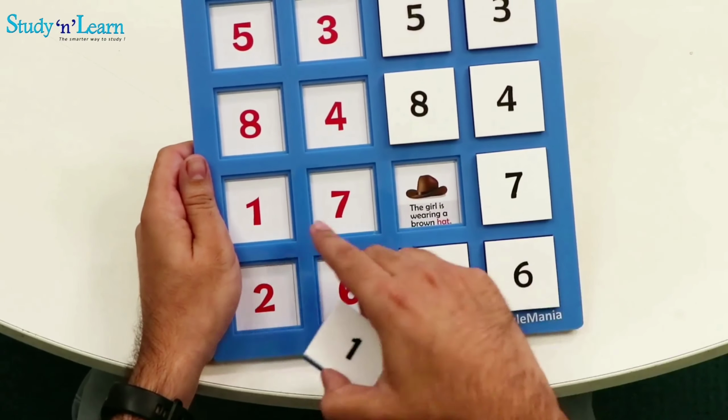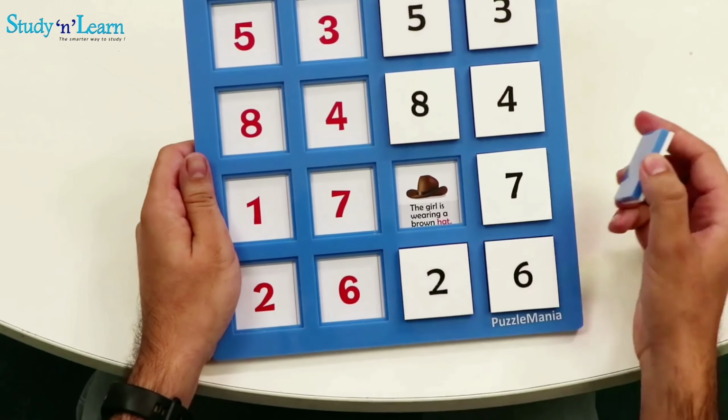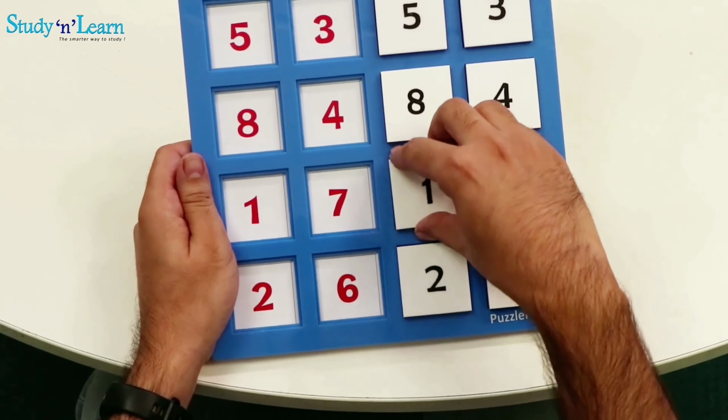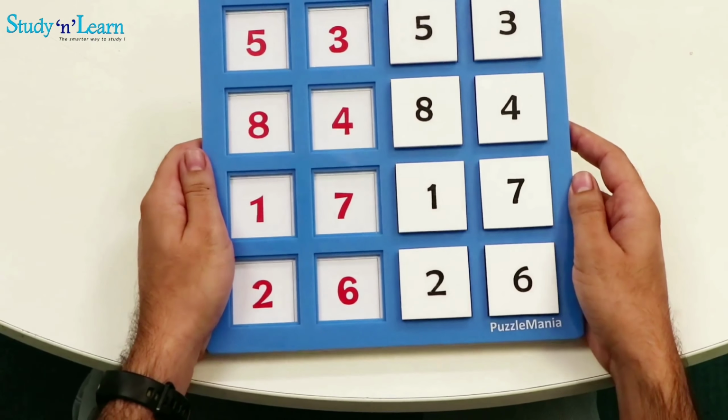And yes, below 1 I can see I've got the answer as well. The girl is wearing a brown hat. So that's how we play this game, the Puzzlemania. Keep playing and keep enjoying the Puzzlemania.